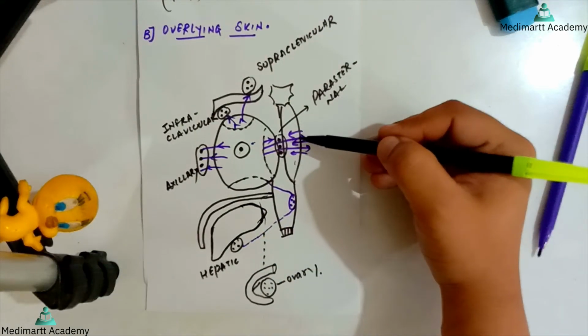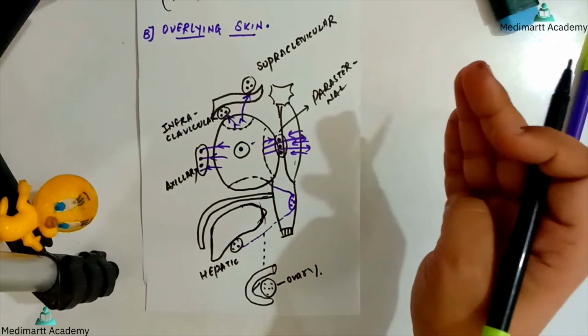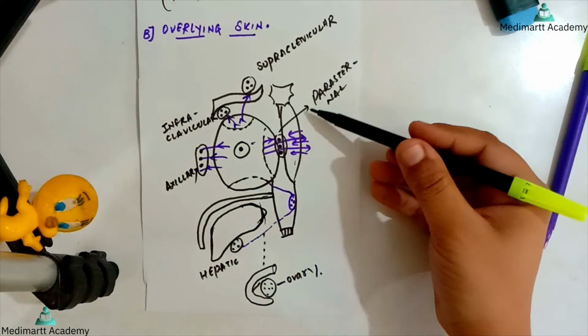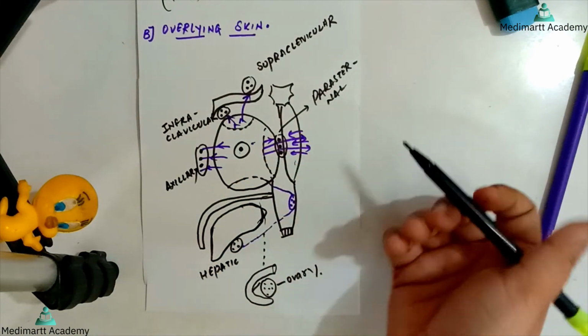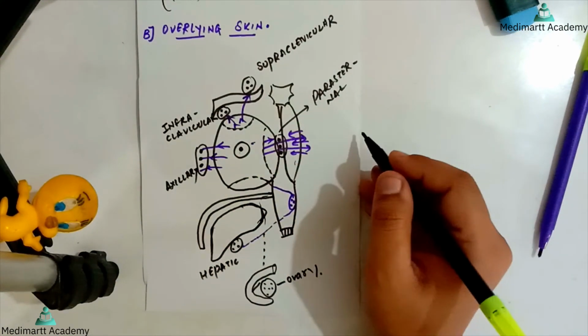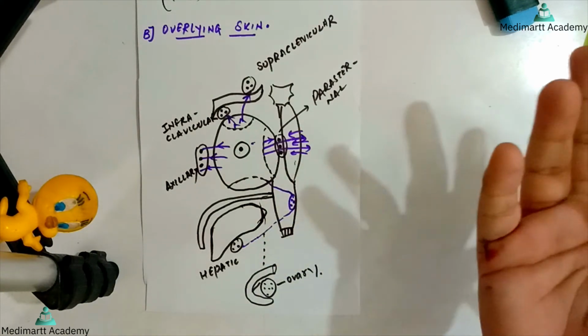So I draw this over here in the parasternal nodes to show that these breasts obviously are connected. The lymphatic drainage of the breast is connected in the midline. So whenever there is a disease in one breast, it can easily go through to the other breast and cause a bilateral disease, whenever there is a carcinoma, tumor, or an infection.